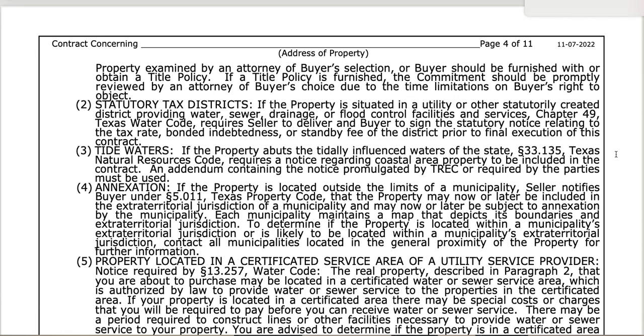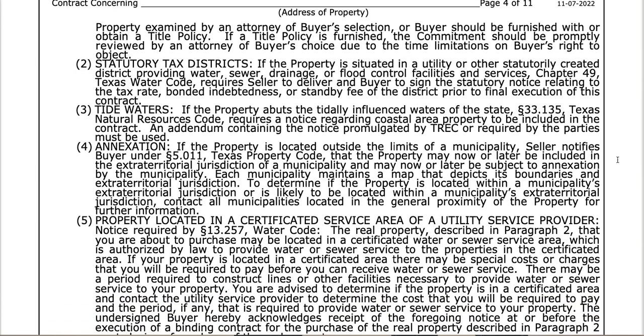Tidewaters. If the property abuts the tidally influenced waters of the state, 33.135 Texas Natural Resource Code requires a notice regarding coastal area property to be included in the contract. An addendum containing the notice promulgated by TREC or required by the parties must be used. There is an addendum that has that language on there for Tidewater. So go find that. If your property abuts the tidally influenced waters of the state, you want to make sure you have that on there and attached to the contract.